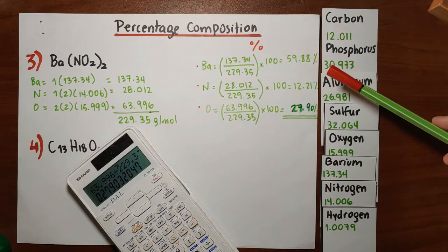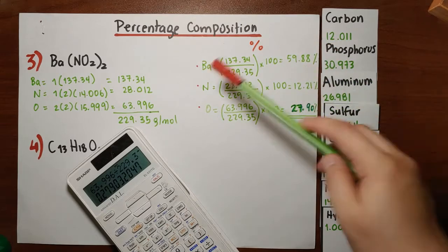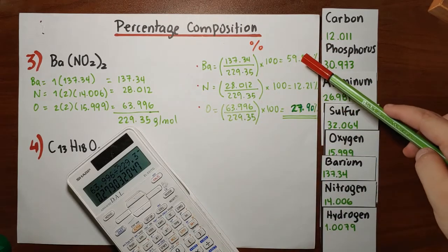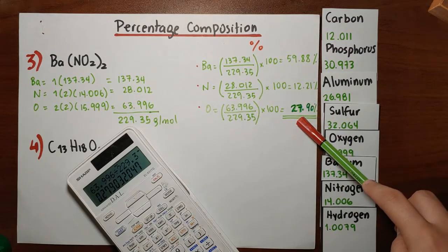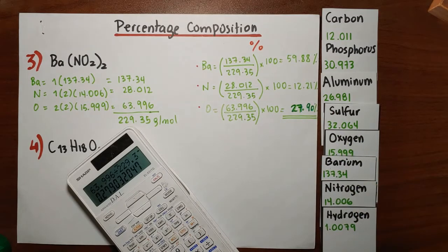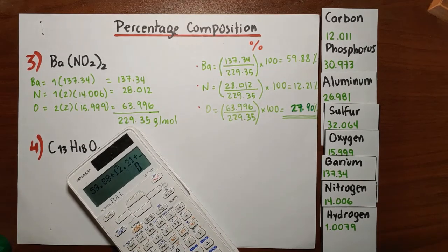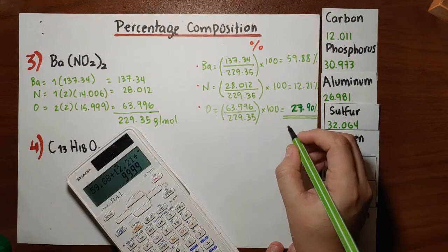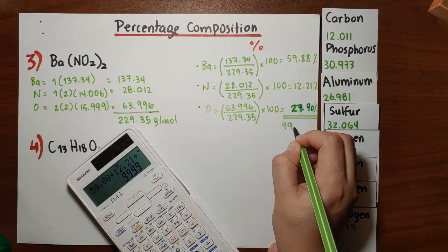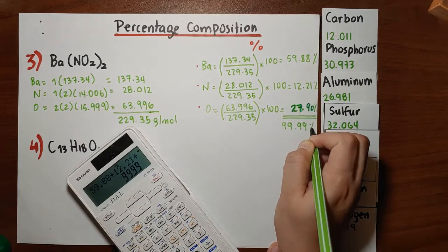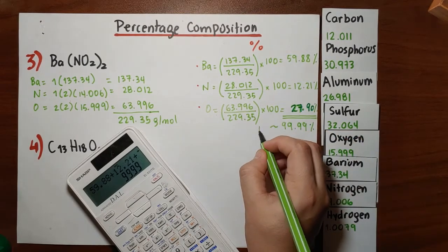Okay, so these are my individual percentages for every element: 59.88, 12.21, and 27.90. Sorry about this mess. So when I add them all, maybe I get 100, maybe 99.99. Let's see. 59.88 plus 12.21 plus 27.90. Oh, 99.99. I wish it was 100, but it's accurate, so I'm not going to be angry. It's almost 100, so it's okay.